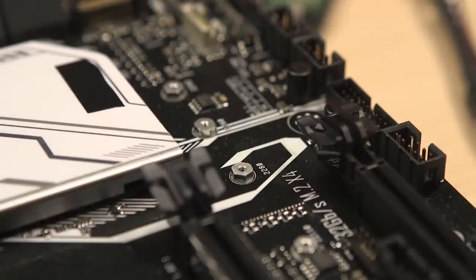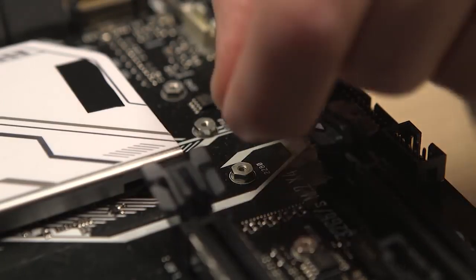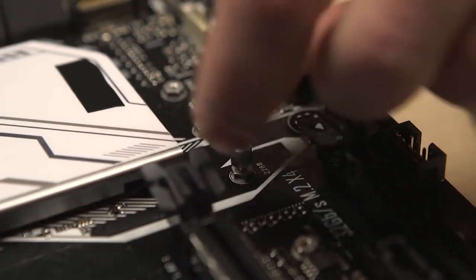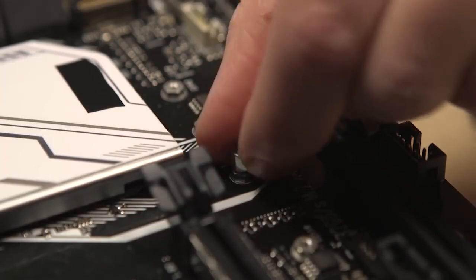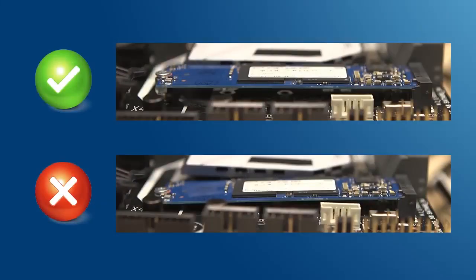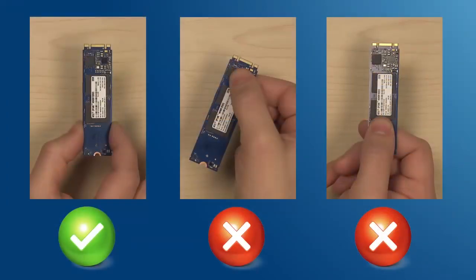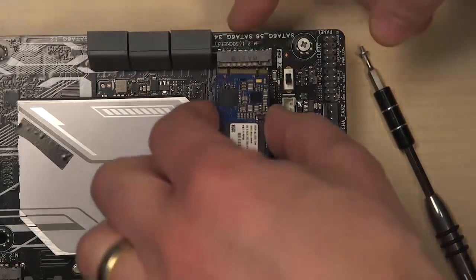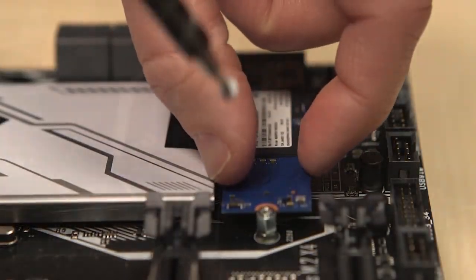If your motherboard does not have pre-installed risers in front of the 2280 BM key M.2 connector, please install them before installing the Intel Optane memory module so the module remains level when installed. Make sure to take care when handling the module by placing your thumb and forefinger on either side and not on the components. Now line up the notches and insert the card. Carefully screw down the back to firmly secure it to the board.